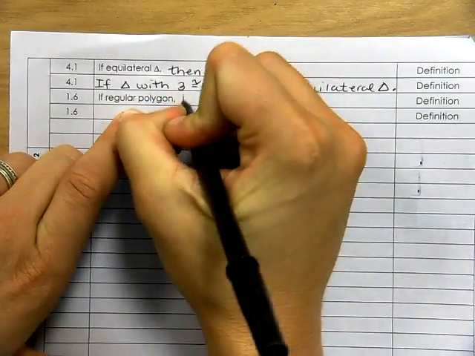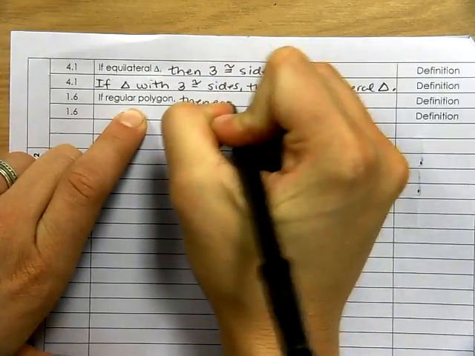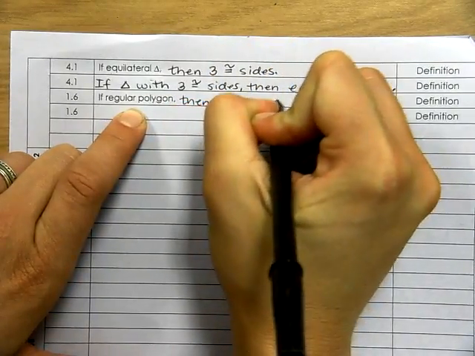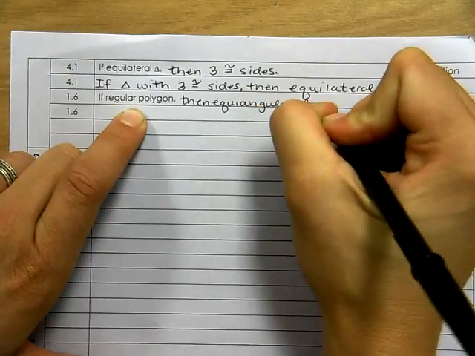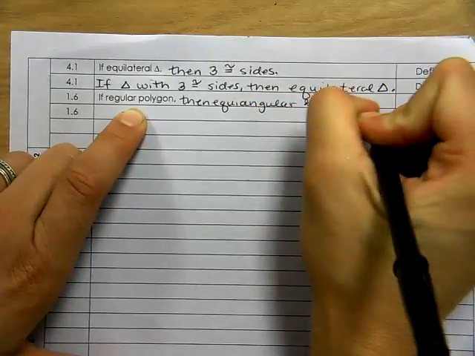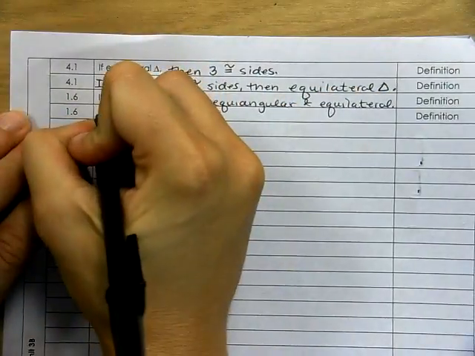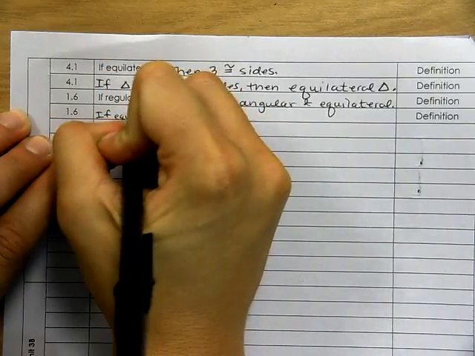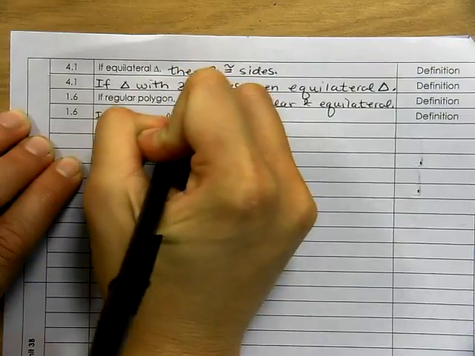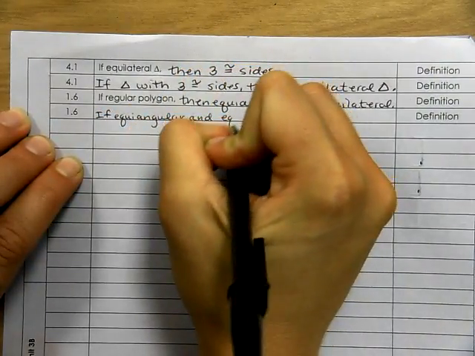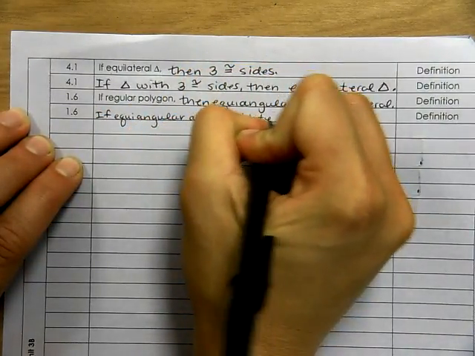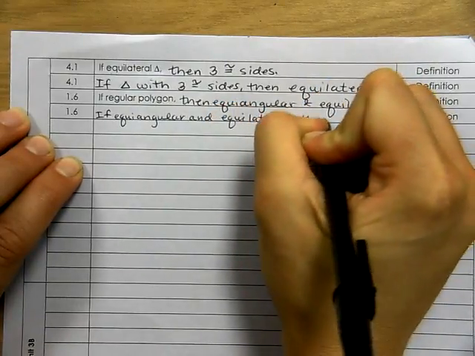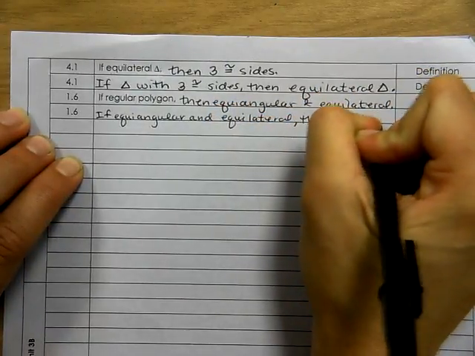So, if regular polygon, then equiangular and equilateral. The converse is also true. If equiangular and equilateral, then regular polygon.